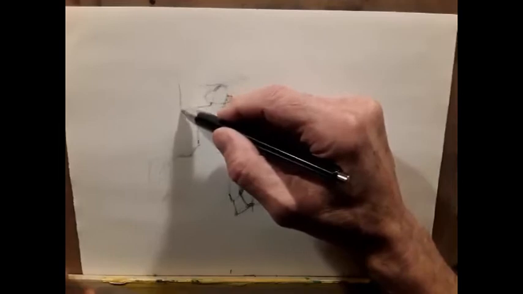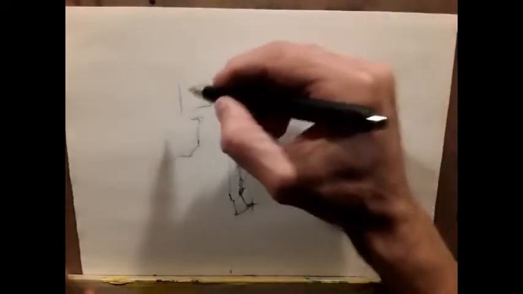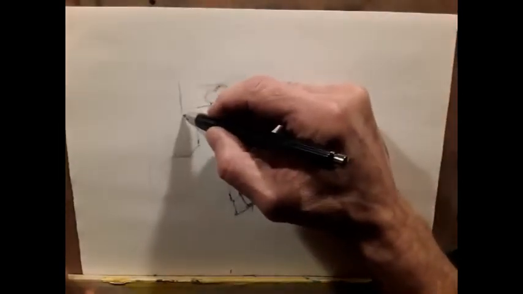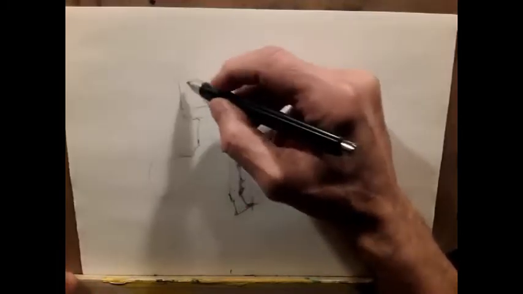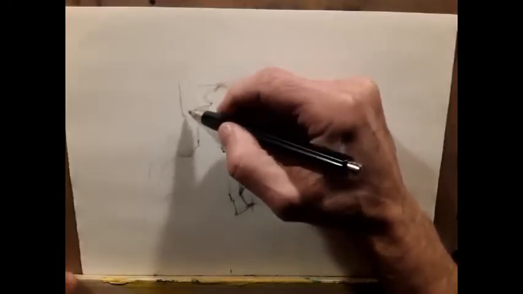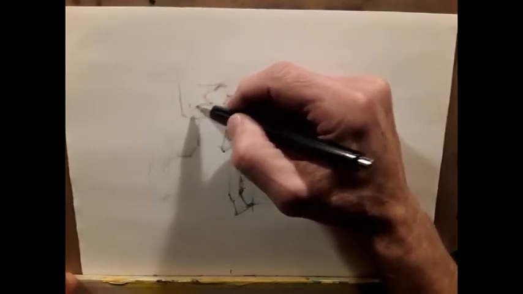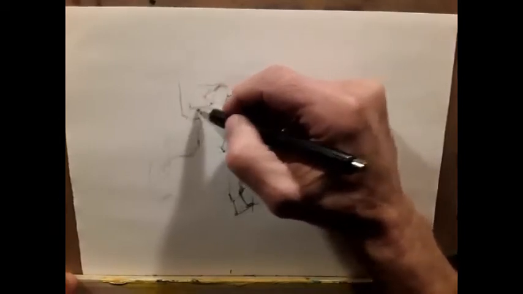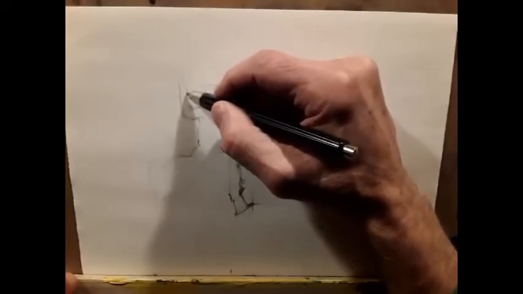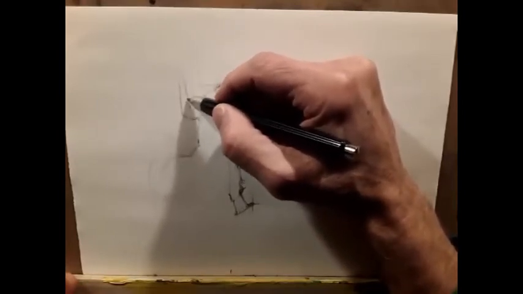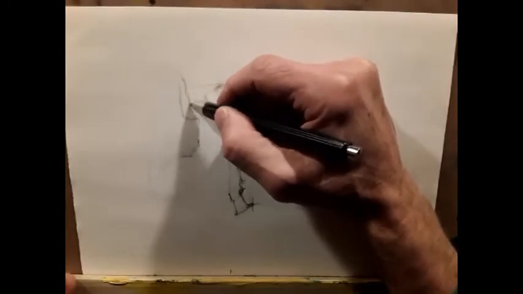So I can go down like that. Kind of just eyeing it here. I got the major dimensions figured out, and I just put in a little bit of detail for the profile of it. And then hopefully my guesstimation will be close.